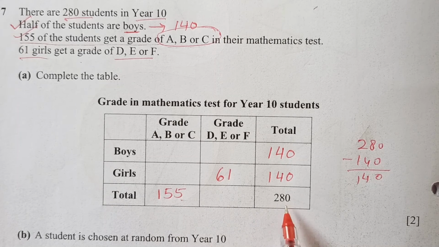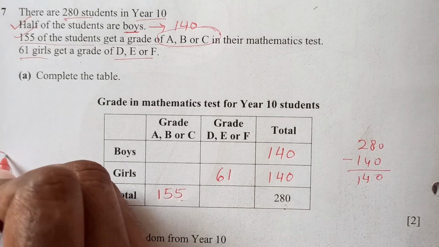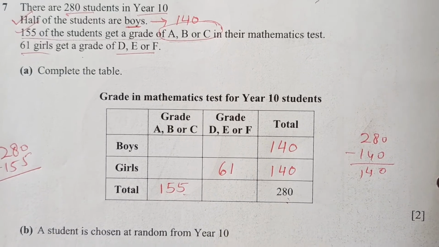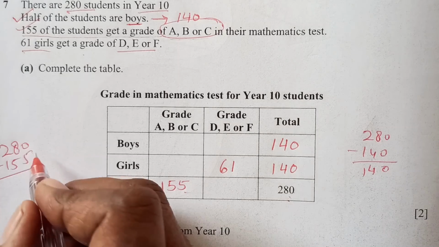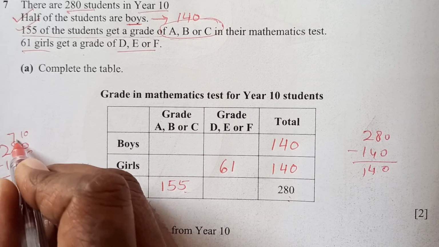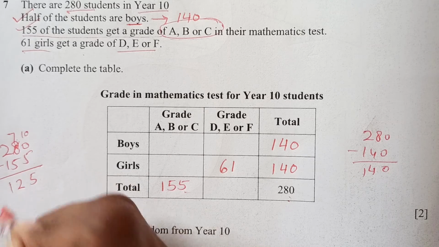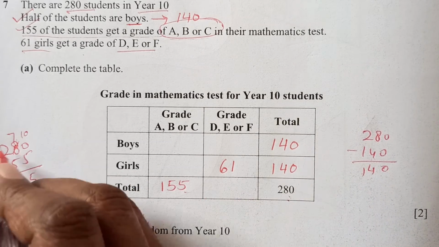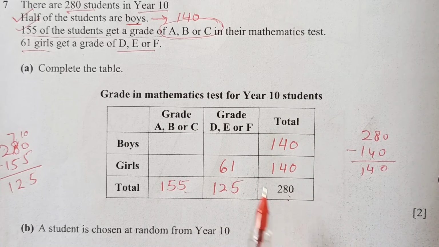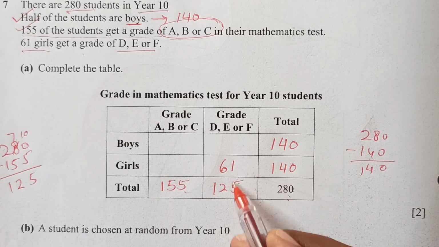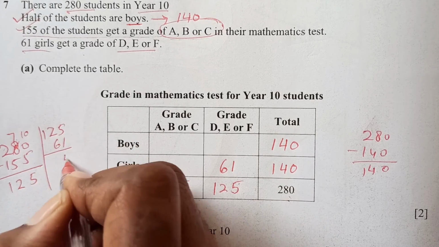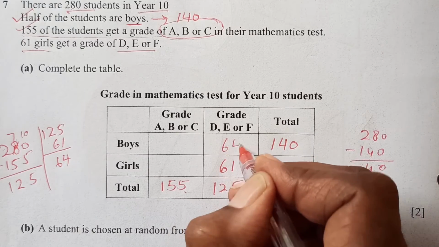So moving this side, 280 minus 155. This is paper 1. Remember, this is paper 1. You have to do all calculations on your own. So 10 minus 5 is 5. 7 minus 5 is 2. 2 minus 1 is 1. This is 125, so we got this one. Now for this one, you need 125 minus 61. So this is 64.